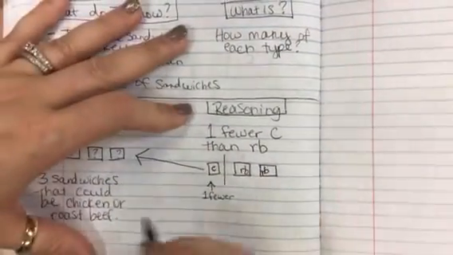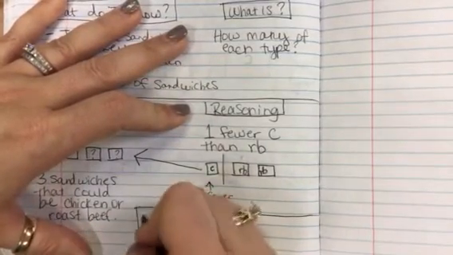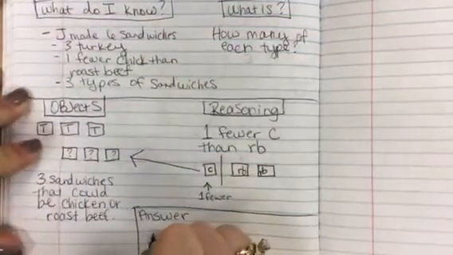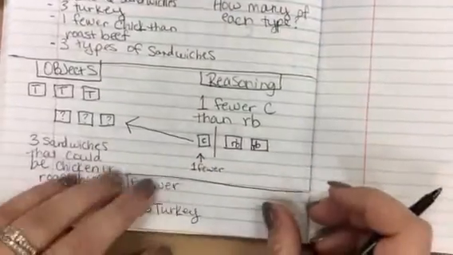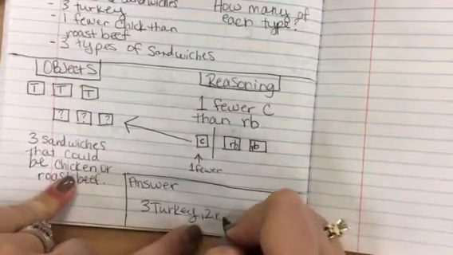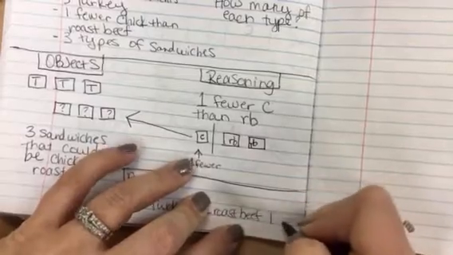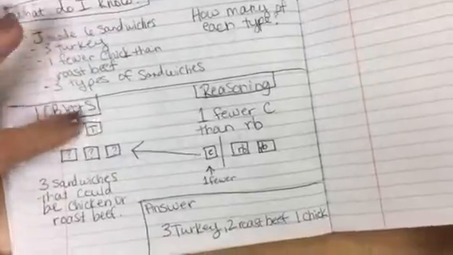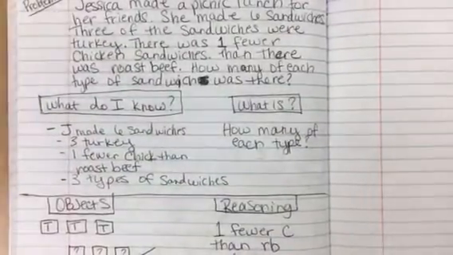The actual answer, which I'm going to put in a separate place, is we have 3 turkey, 2 roast beef, and 1, I'm going to run out of room, so I'm just going to put 1 chick. Does that make sense? Again, is that logical?